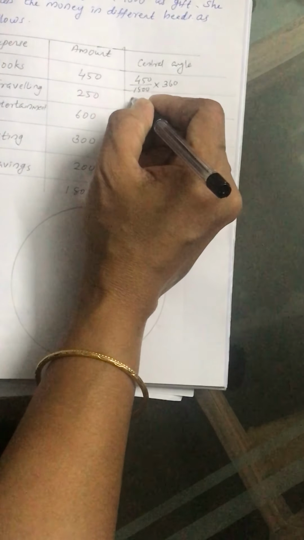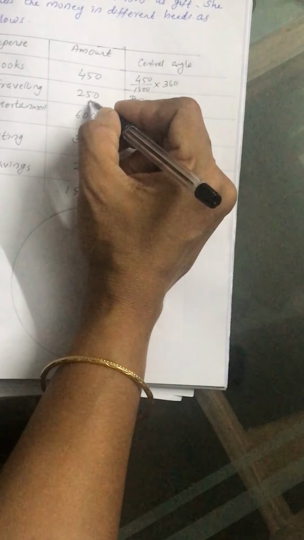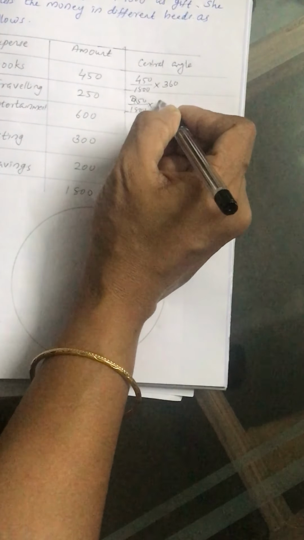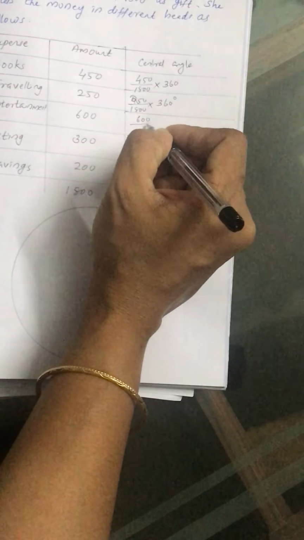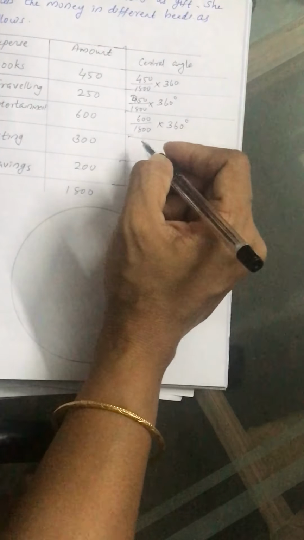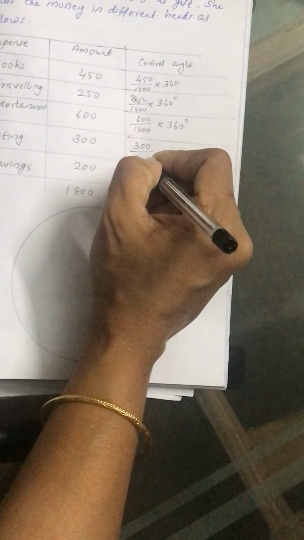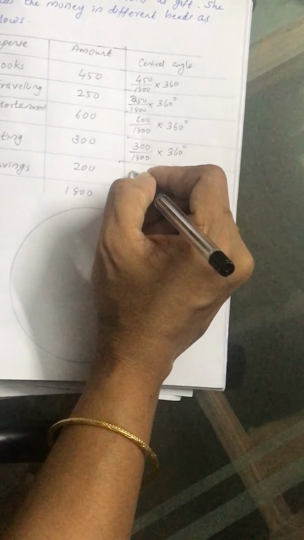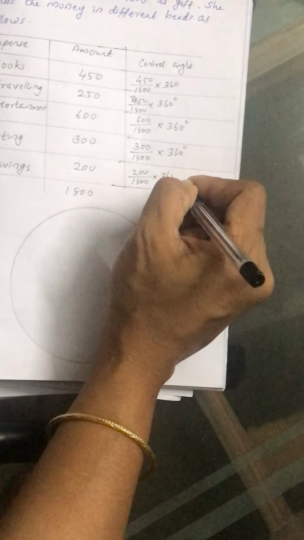Just like for traveling, 250. That is the amount spent for traveling is 250. So 250 by 1800 into 360. Then next 600 by 1800 into 360 degree. Then for eating she spent 300. So the central angle will be 300 by 1800 into 360. Here 200 by 1800 into 360 degree.